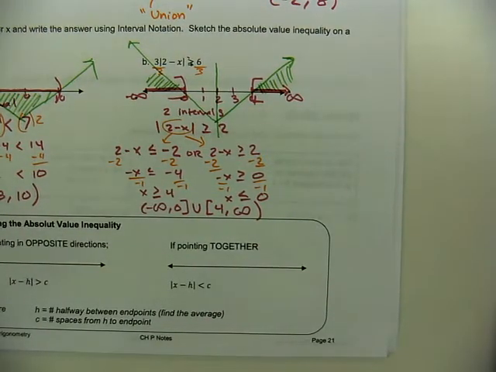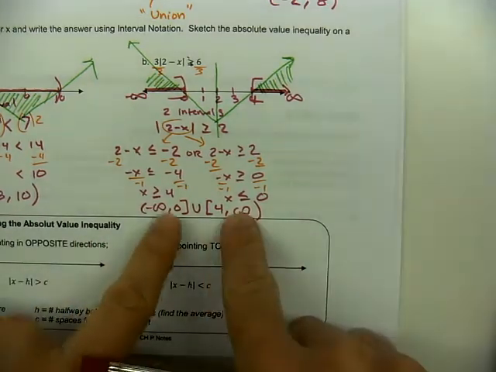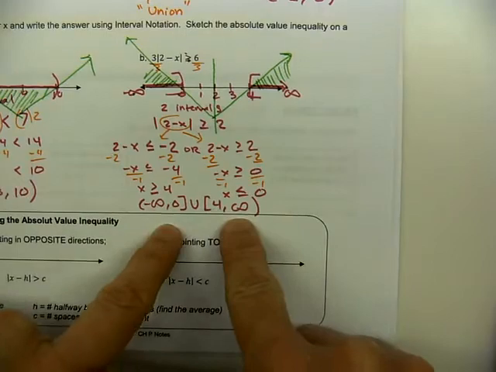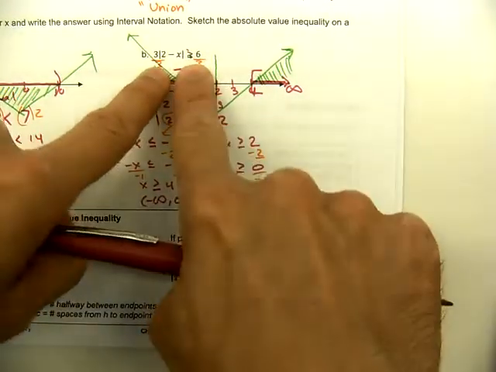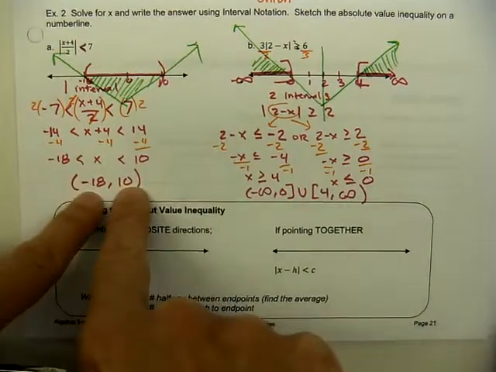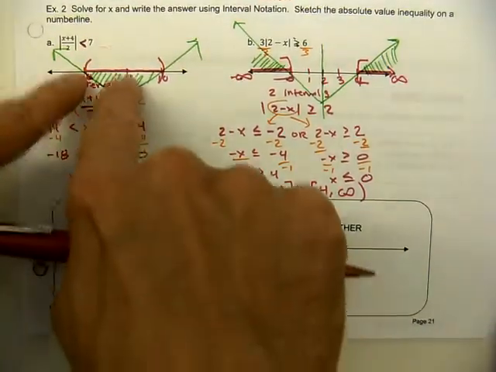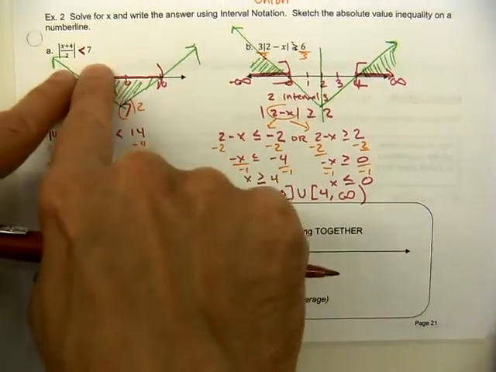So now what we're going to do is we're going to go backwards. In the next set of examples, we're going to start off with the solution interval and see if we can work our way backwards to figure out what was the original problem. Right? We're going to give you a solution interval. We have to work our way backwards to figure out what that problem is.